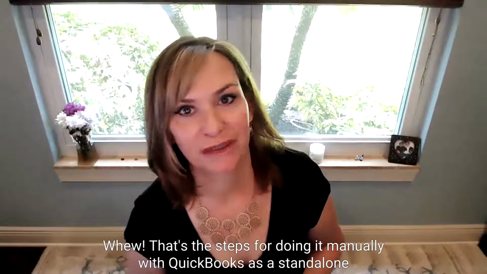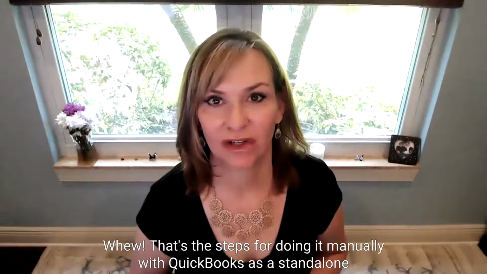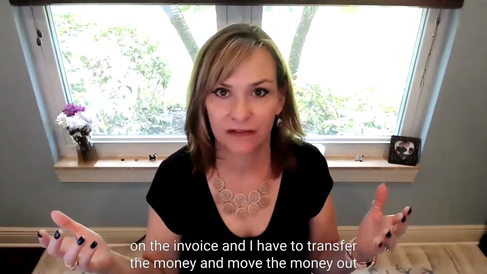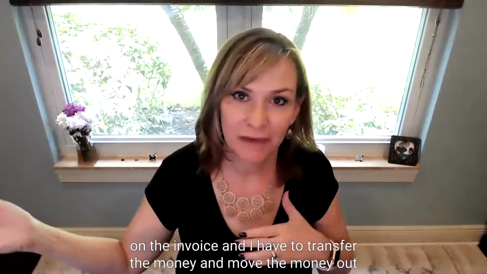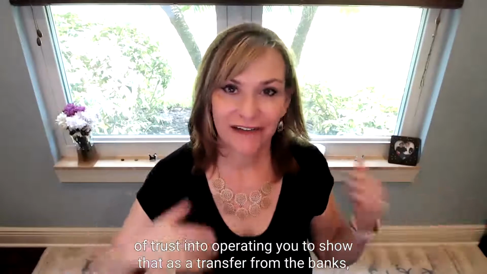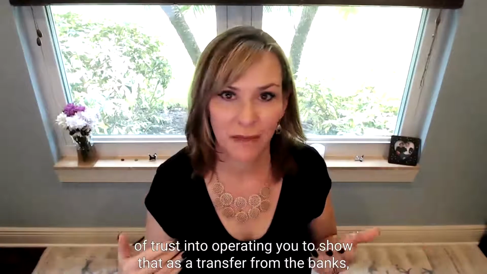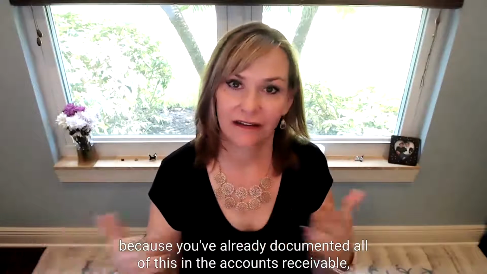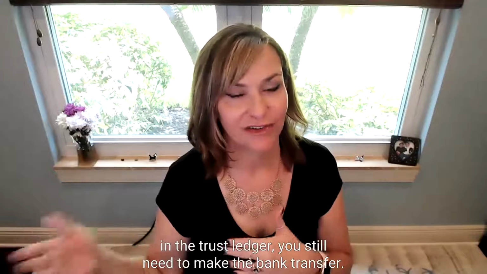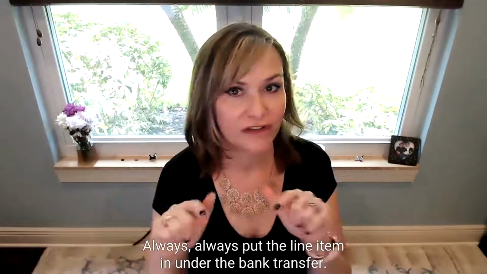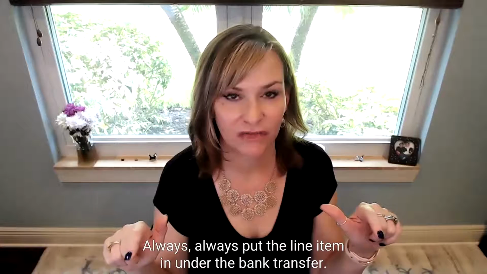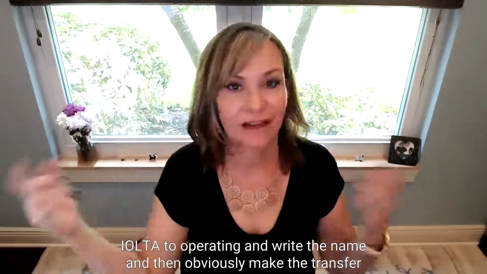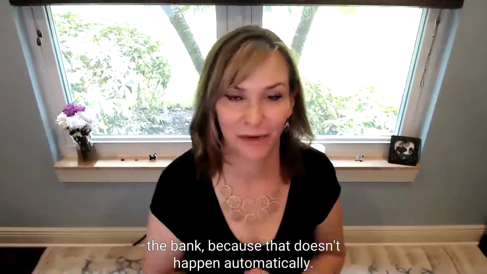That's the steps for doing it manually with QuickBooks as a standalone. And obviously you're going to receive the payment on the invoice. Now you're going to transfer the money. You're going to move the money out of trust into operating. You're going to show that as a transfer from the banks because you've already documented all of this in the accounts receivable, in the trust ledger. You still need to make the bank transfer. Always put the line item in under the bank transfer. So you just go to the plus sign, bank transfer, IOLTA to operating, and write the name, and then obviously make the transfer at the bank because that doesn't happen automatically.